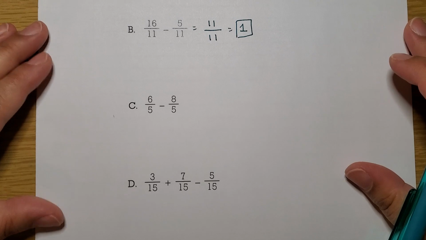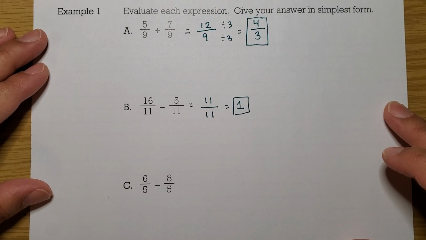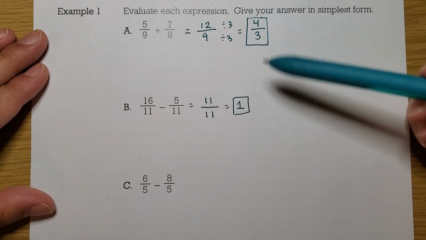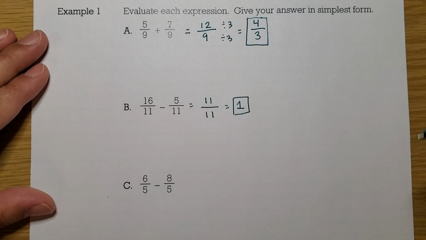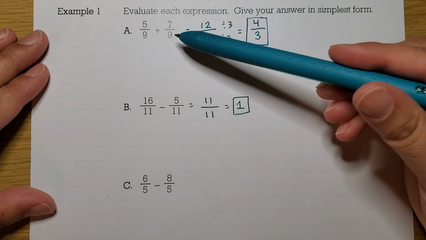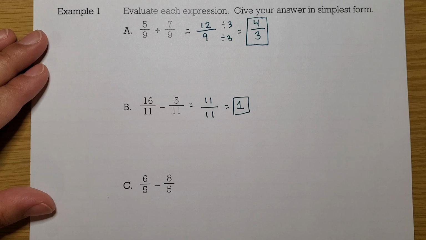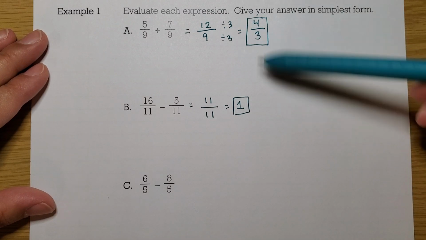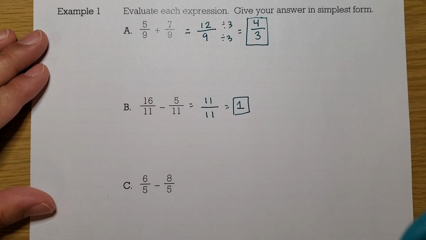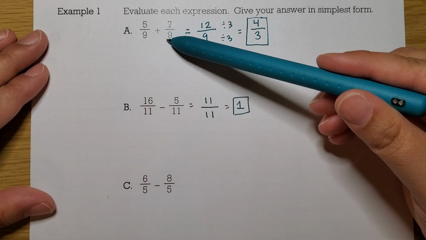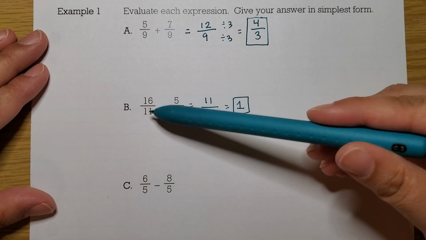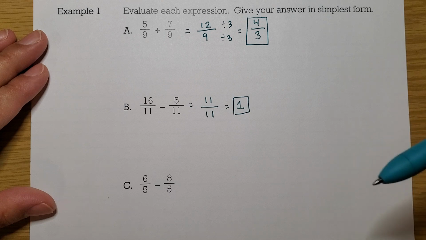So one of the things that I'm noticing about both of these examples that we've done so far, both part A and part B, is that our final answer doesn't have the same units as the fractions we started with, and that's okay. Sometimes after you simplify, your units will be different. What's important is that when you go to add or subtract, you have to have those same denominators at the start.